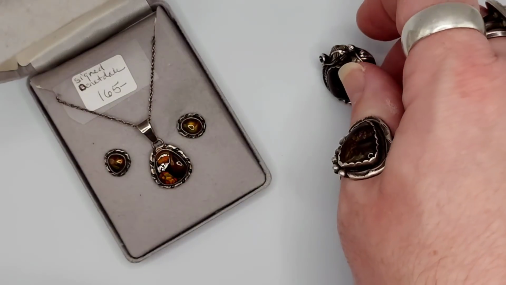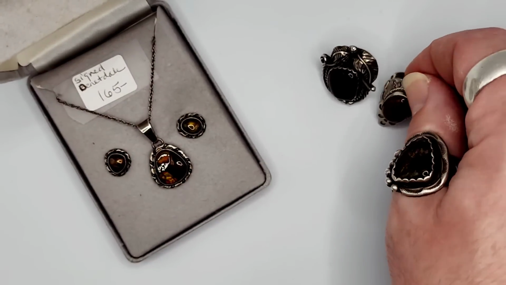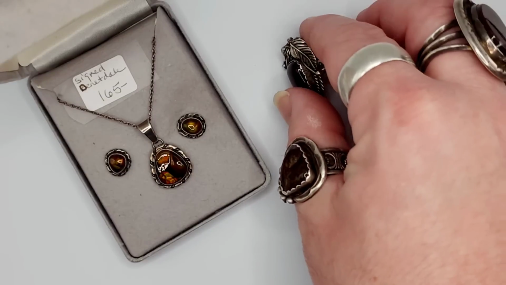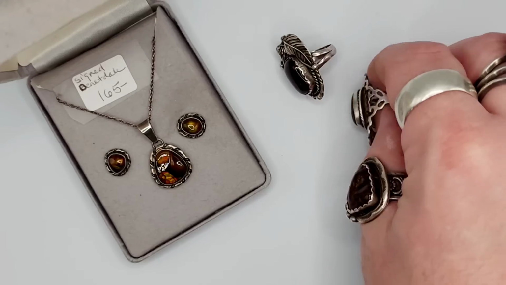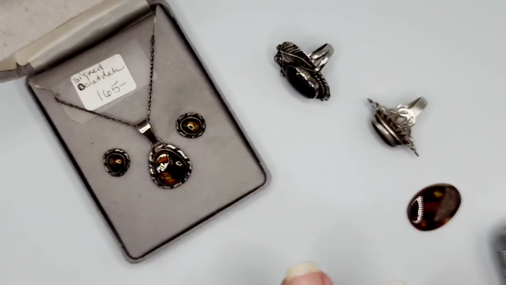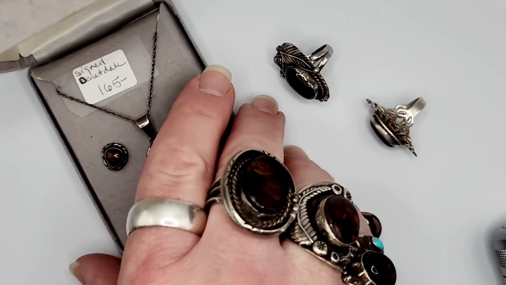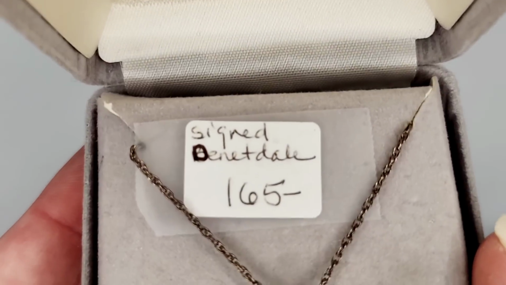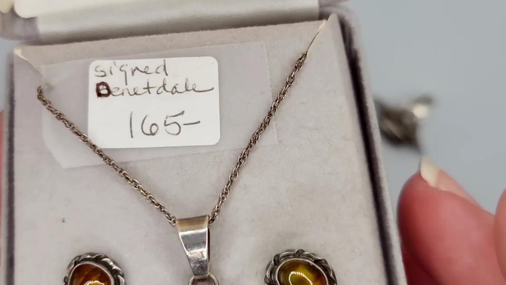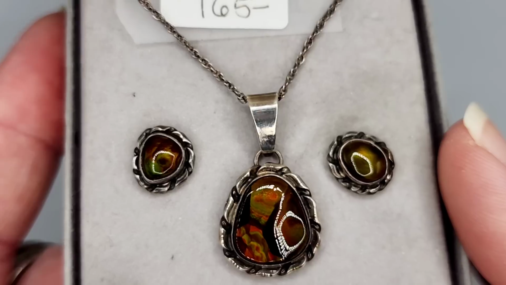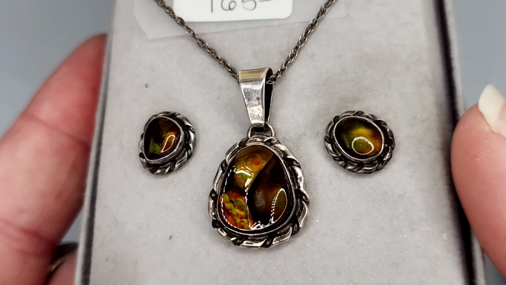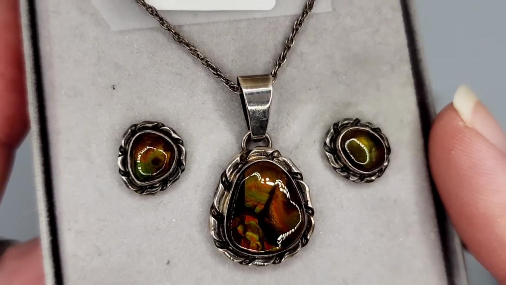This I bought at the cancer benefit store out in Medina, Ohio. I think it was in a short feed that day that I was there. And anyways, I went in, and this was signed on here. It says signed Dennett Dale. And look at that. What on earth are we looking at besides gem grade, AAA gem grade fire agate?